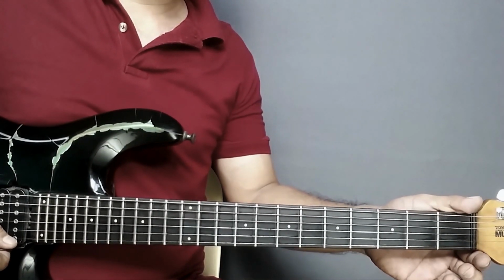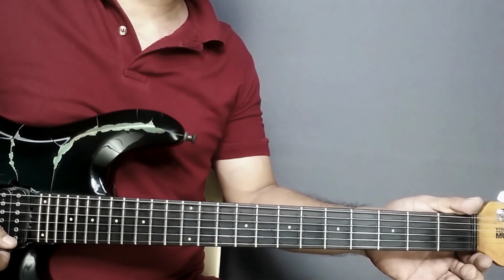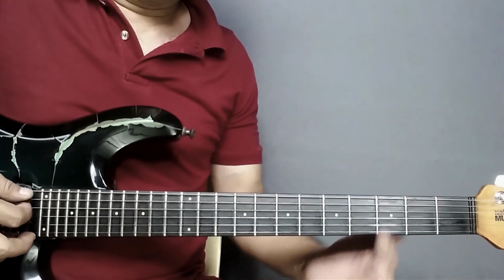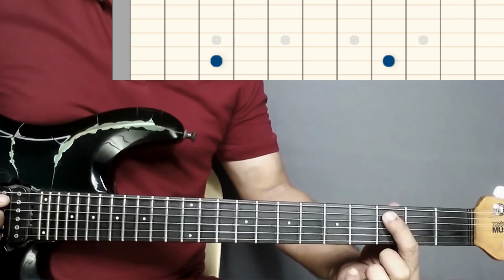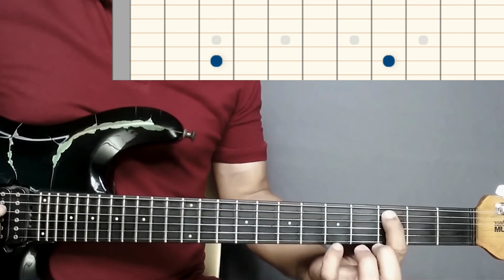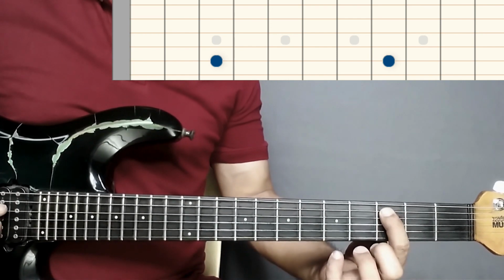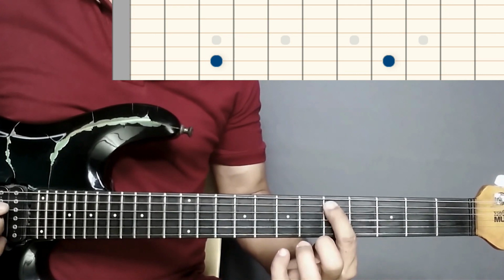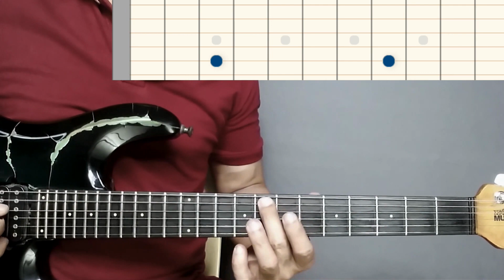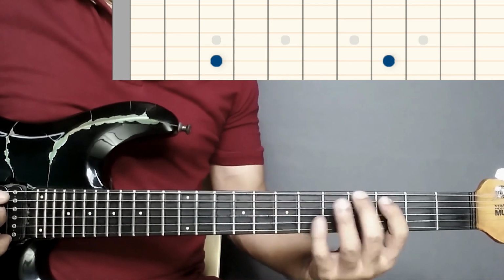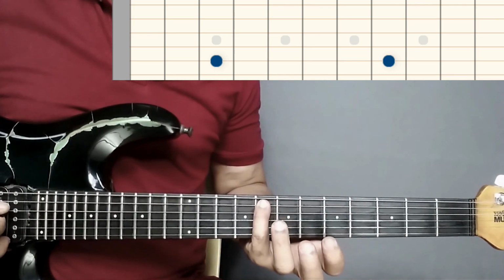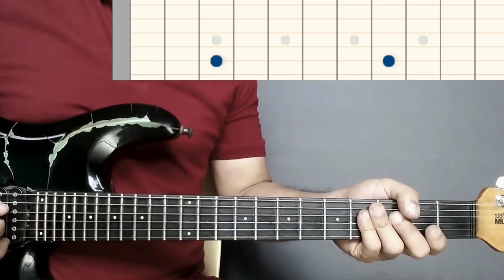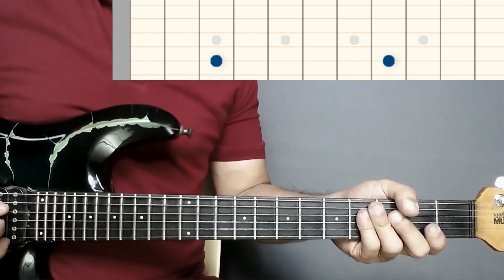Okay, a perfect fourth is an interval spanning 5 semitones. So, for example, we have this note C, and if we count the semitones, 1, 2, 3, 4, 5. So from C to here, this will be what we call the perfect fourth.